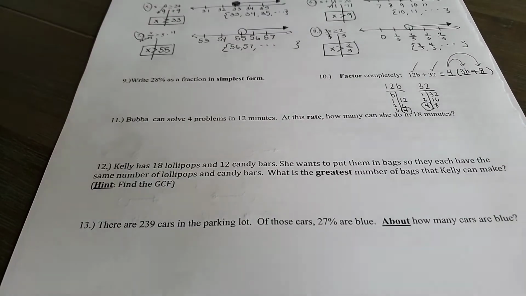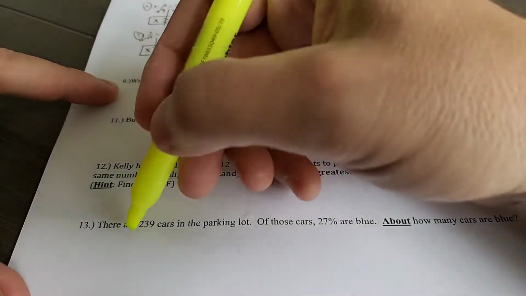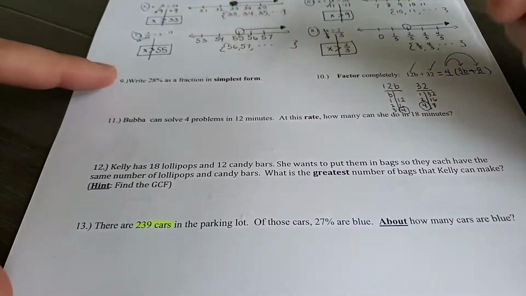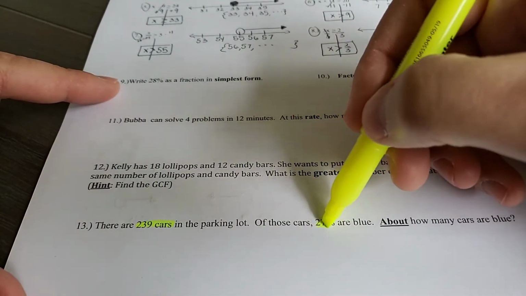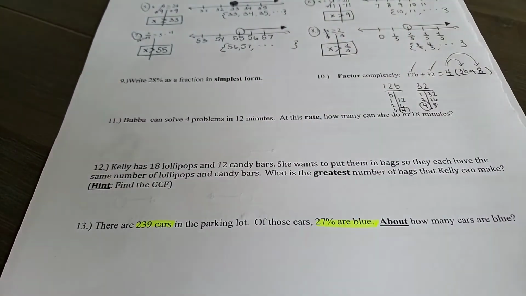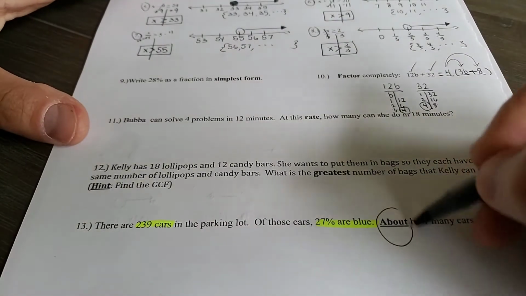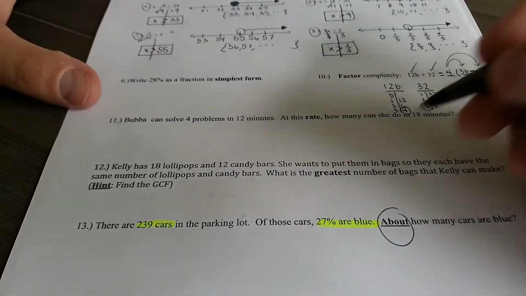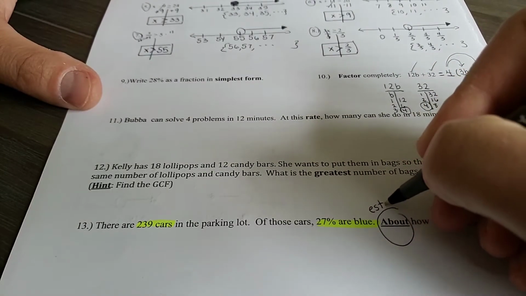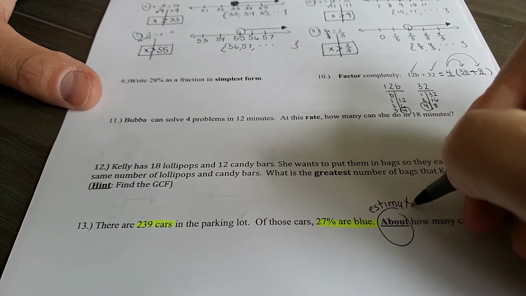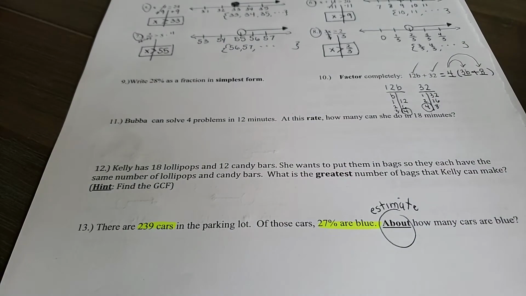It says there are 239 cars in the parking lot. Of these cars, 27% are blue. About how many cars are blue? Well, there's our "about" word. I know you guys are good at this. You're like, oh, I know what "about" means. It means to estimate. So you're going to write the word estimate, and guess what you're going to forget to do? Estimate. So let's estimate before we do anything.